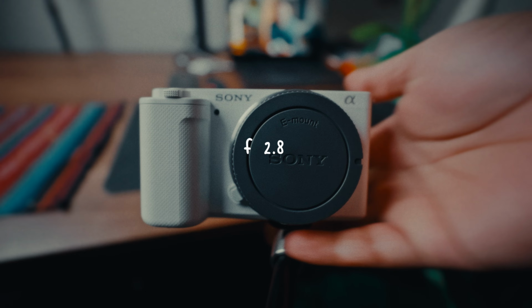There is another important thing this aperture controls, which is the background blur or bokeh. The lower the F number is, the blurrier the background will be. I know you love the creamy background blur, so keep your aperture as low as possible.